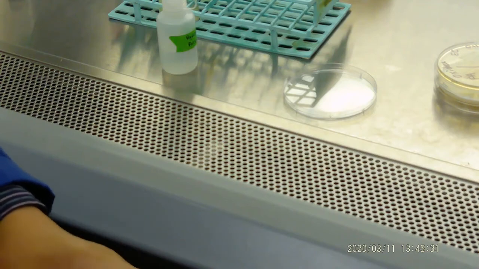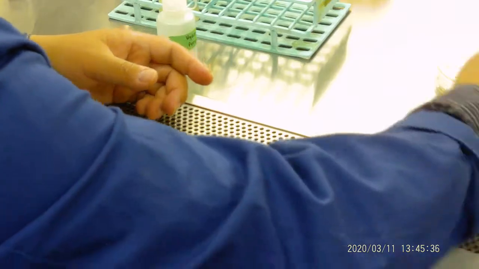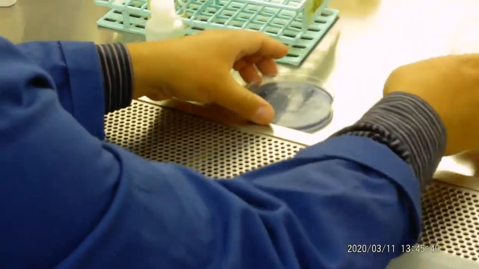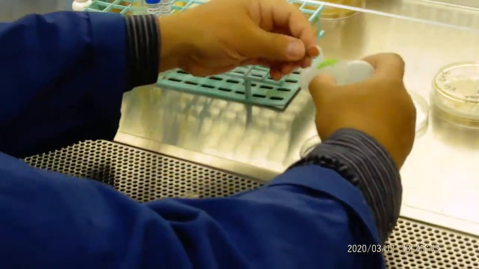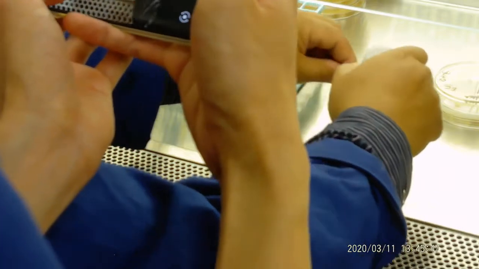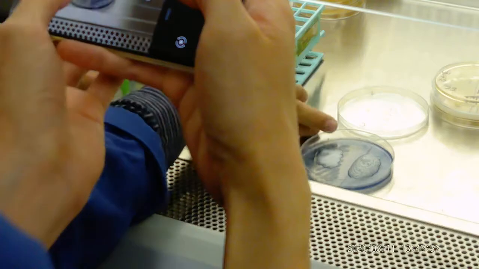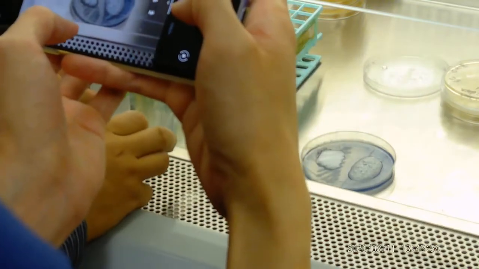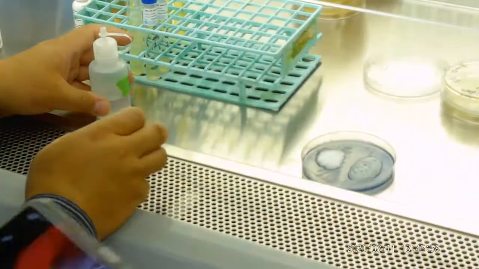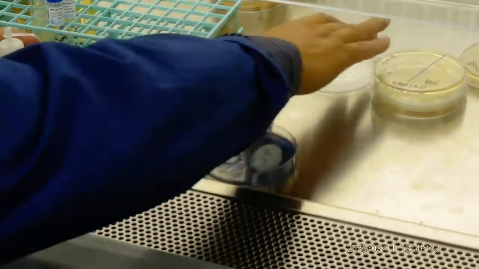You have to see that one side has a bubble. It's not a good picture. Okay. We have another one. I can take a picture right here. So Lee, just go inside to take a picture. See which one has the bubble. Just go inside and take a picture. See the bubble? Yeah. That means it's positive. Okay.